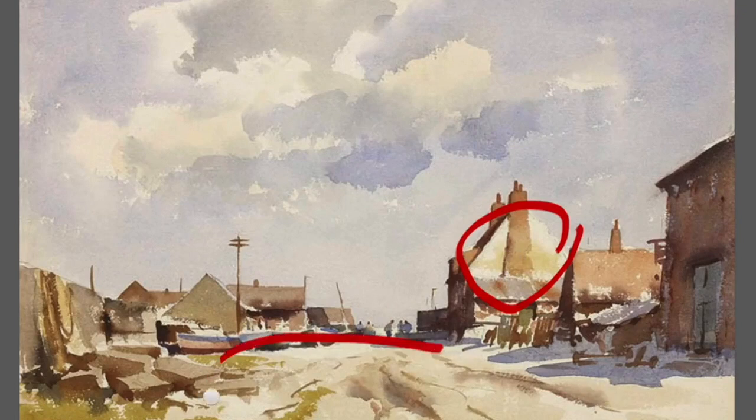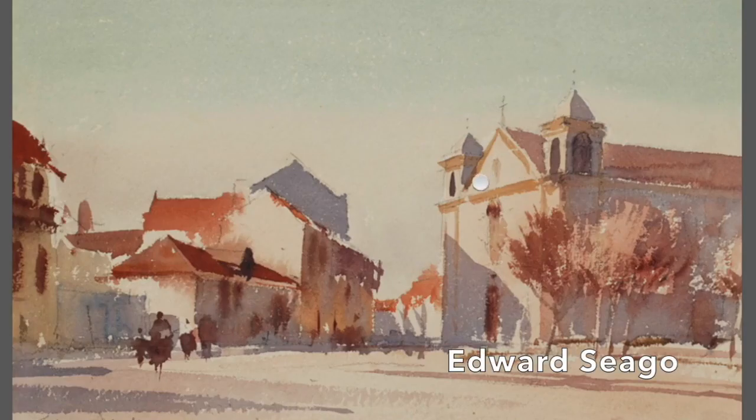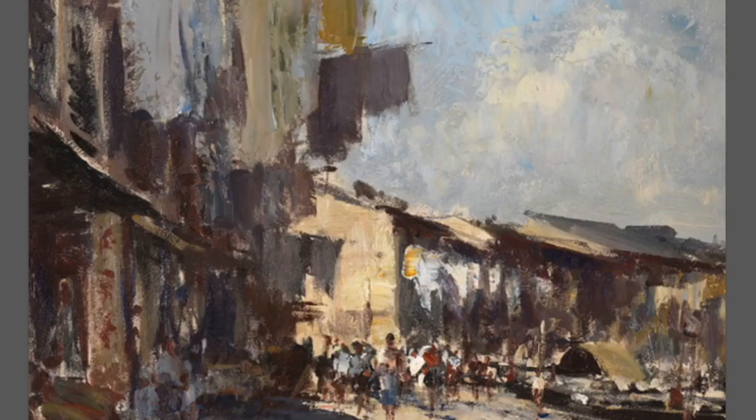Same thing in the street here. And the shadows, a bit more pigment. So it's the opposite in watercolor. You see the sunlit side of the church here has more of a glow to it. Of course, he's using a real thin yellow, ochre, or orange to show that. But the shadows have a bit more pigment and the lights are thinner. But when you use opaque paint, the opposite works.